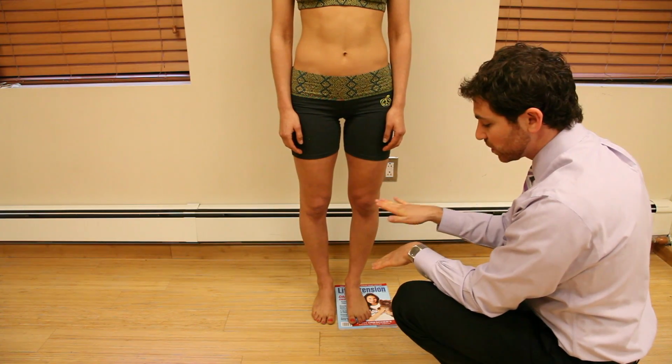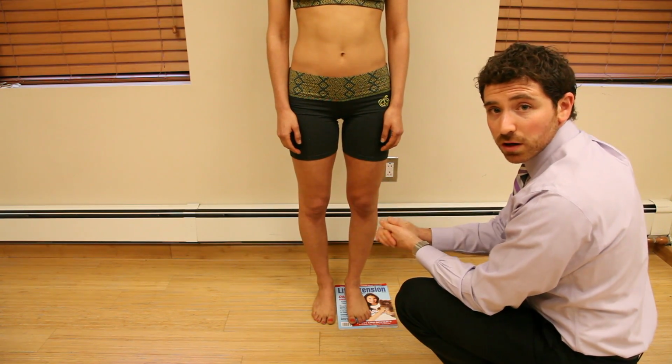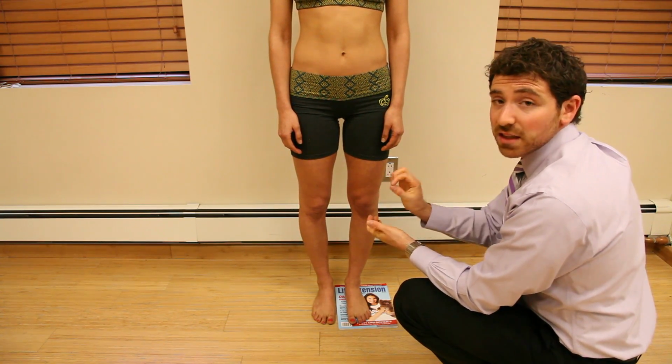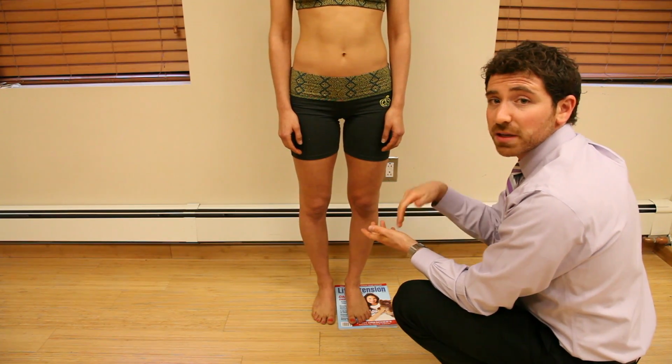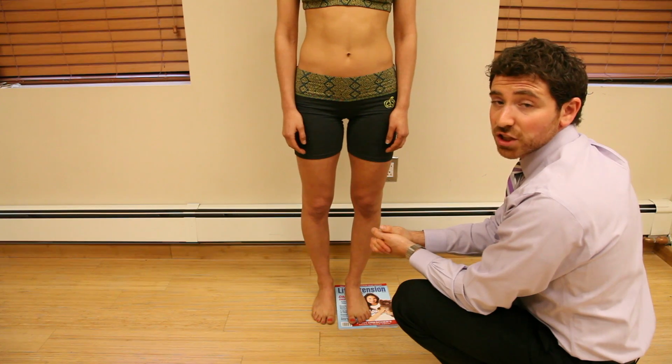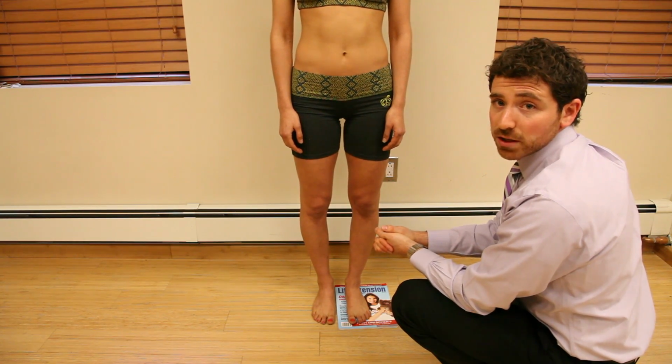Okay, so you can actually do this a little bit at a time, adding more and more 1/8 inch magazines or 1/8 inch blocks to the limb to see if that makes her feel better, and that could be a potential adjustment or post on an orthotic that we may fabricate.